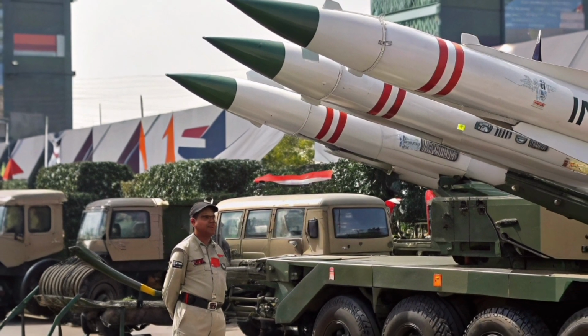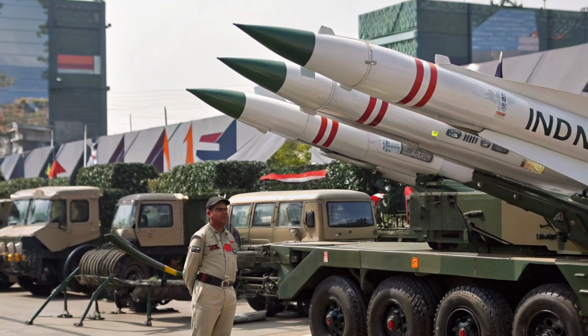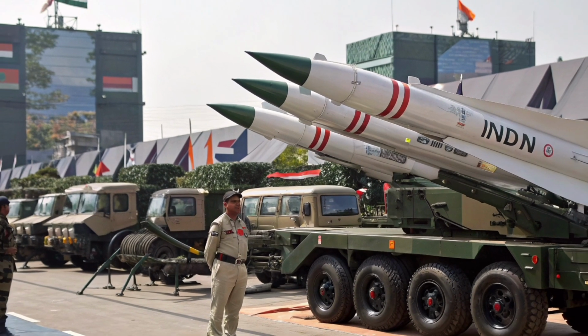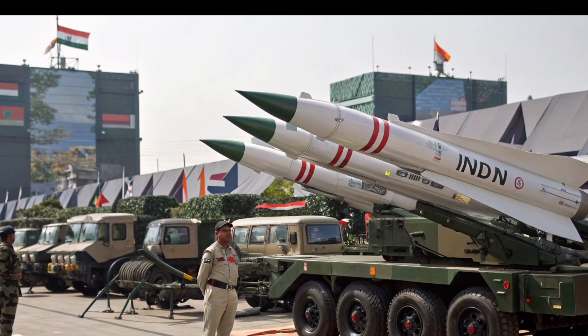Cruise missiles. Nirbhay. A long-range subsonic cruise missile with a range of approximately 1,000 km. BrahMos.